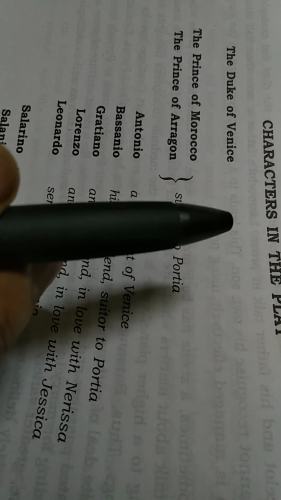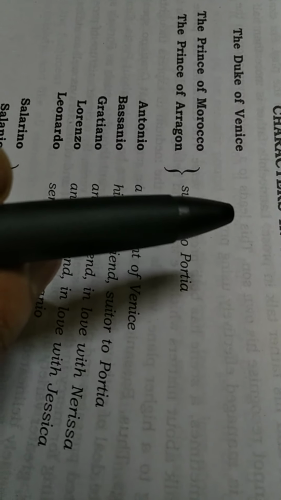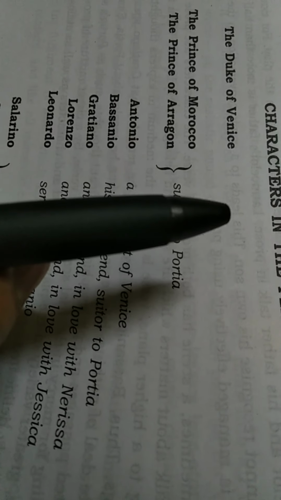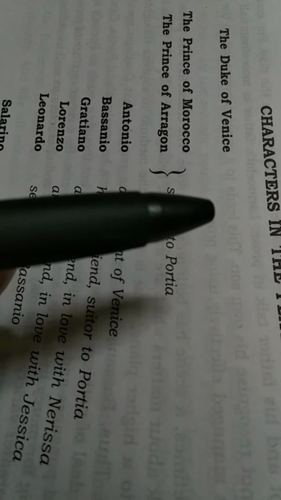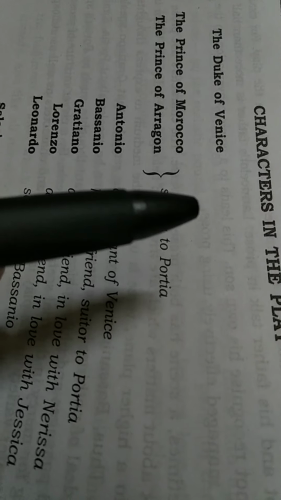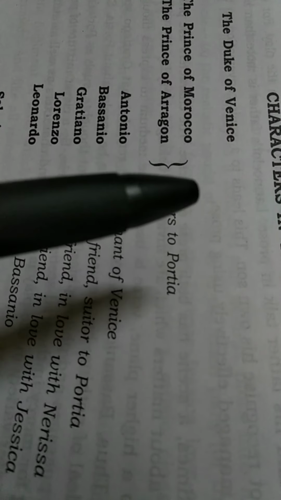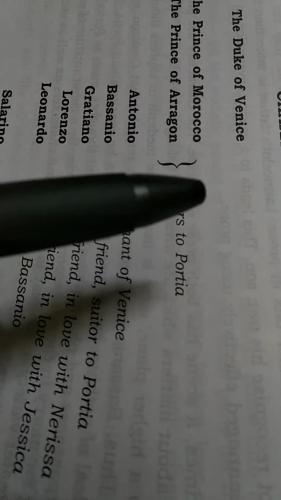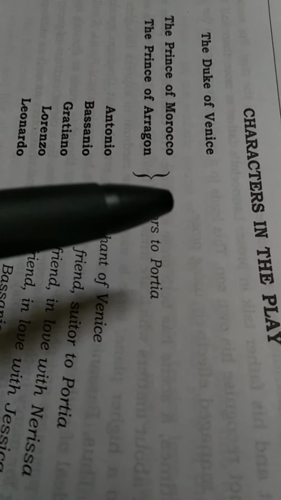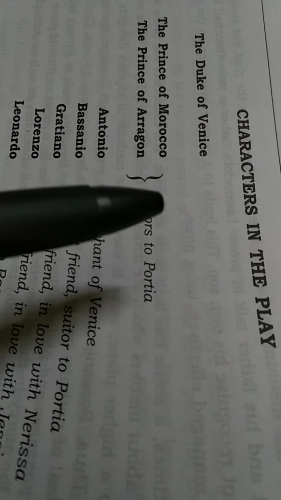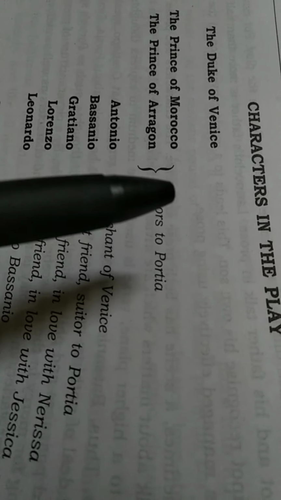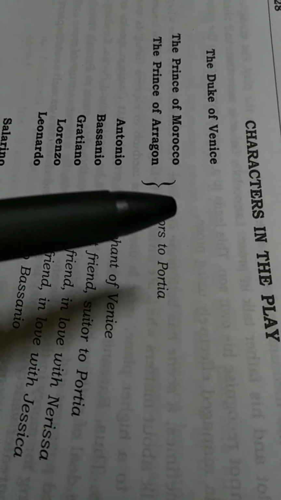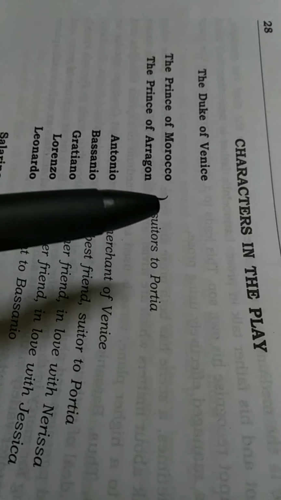William Shakespeare, you know the name. He was the most famous poet, novelist and dramatist in the history of English literature. He was so famous that in the history of English literature, there are some ages, and one age has been denoted as the Shakespearean age. That shows how famous and great an author he was.